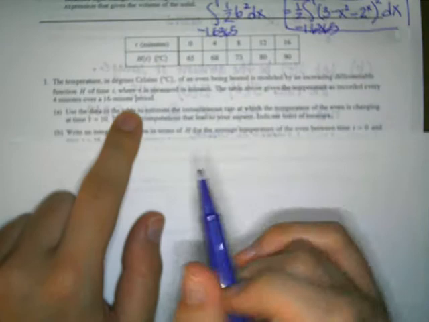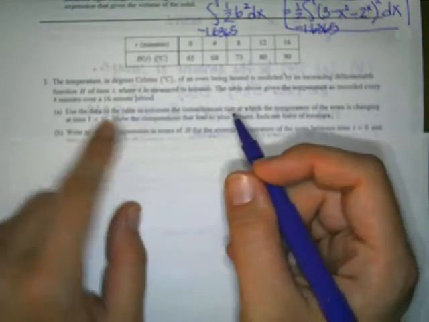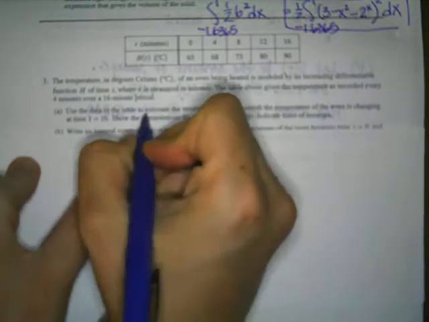So, for question number 3, the temperature in degrees Celsius of an oven being heated is modeled by an increasing differentiable function h of time t, where t is measured in minutes. The table above gives the temperature as recorded every 4 minutes over a 16-minute period. For A, we're supposed to use the data to estimate, that's the key word there, the instantaneous rate at which the temperature of the oven is changing at time t equals 10. Show the computations that lead to your answer, indicate units of measure.